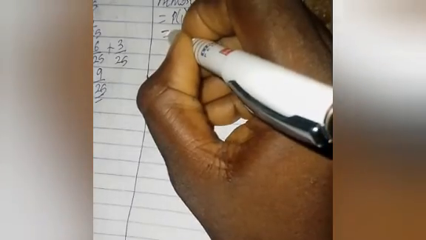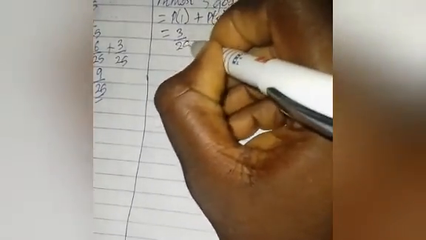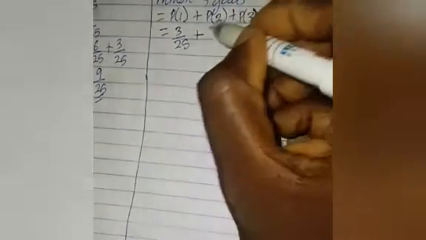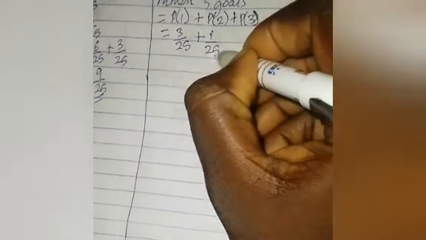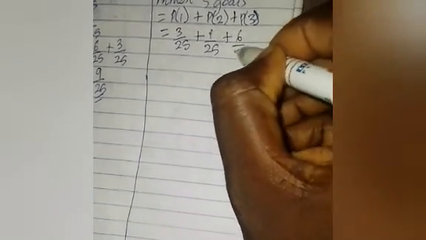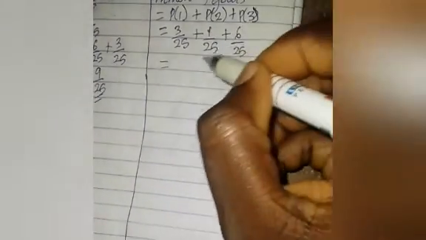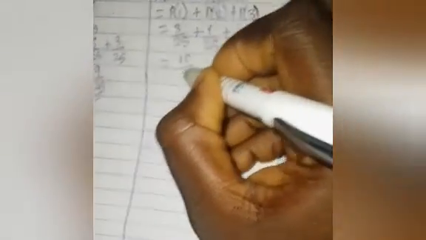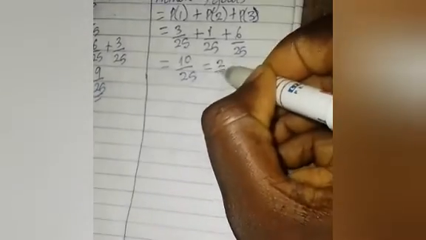The probability for 1 goal is 3 over 25, plus probability for 2 goals 1 over 25, and probability for 3 goals 6 over 25. 3 plus 1 plus 6 is equal to 10 over 25, which when reduced to lowest terms gives 2 over 5.